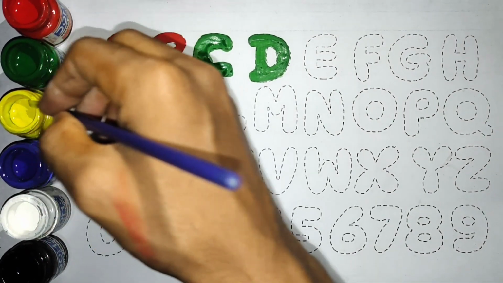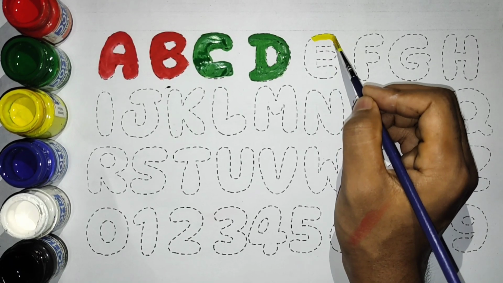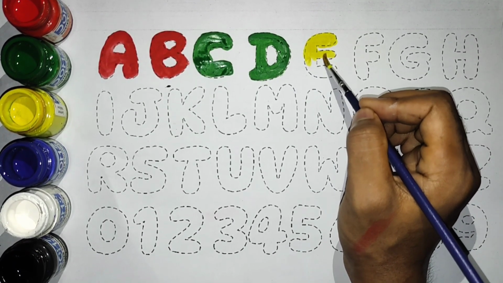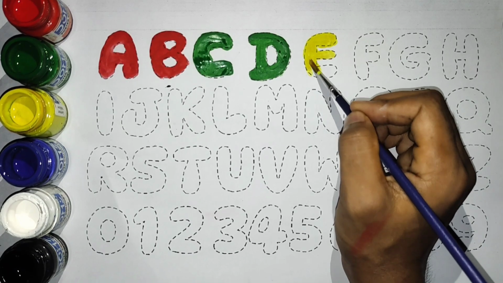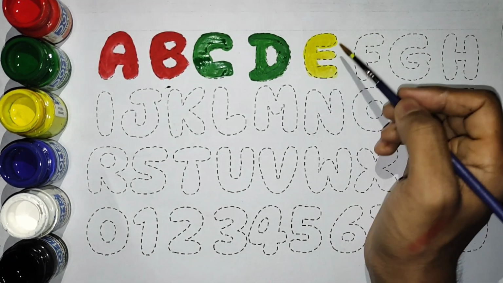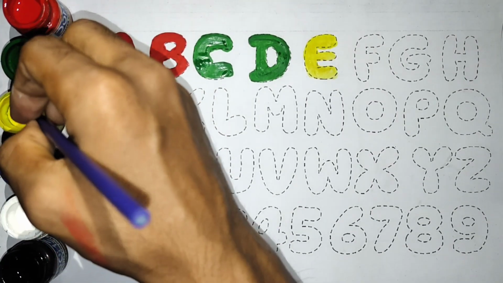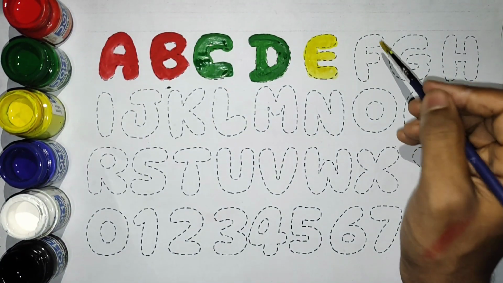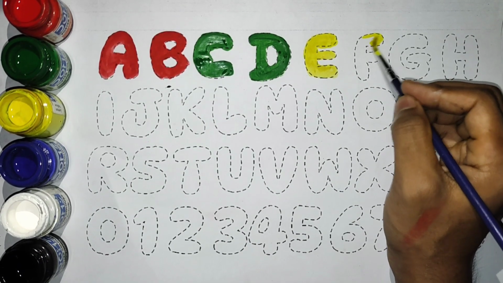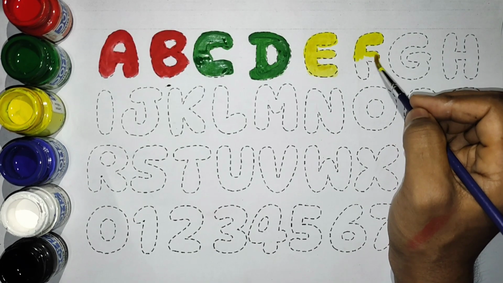Kids, now we are using yellow color. E for elephant. Again we are using yellow color and draw F. F for fish.